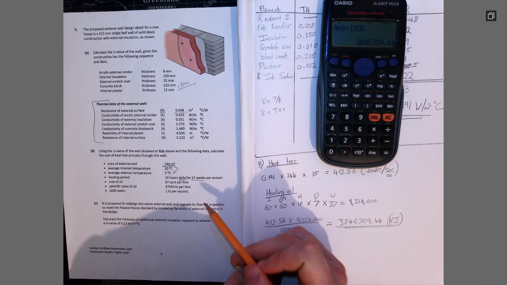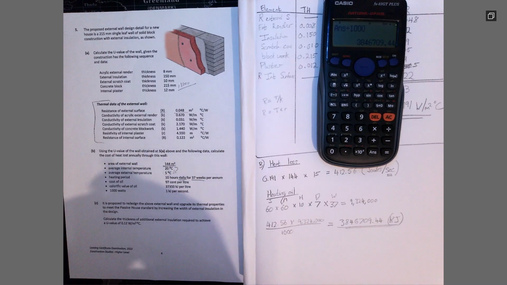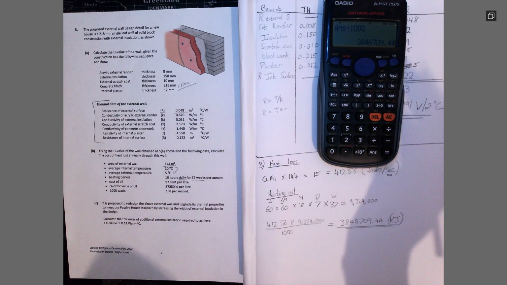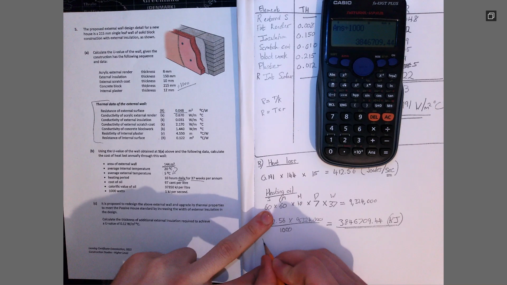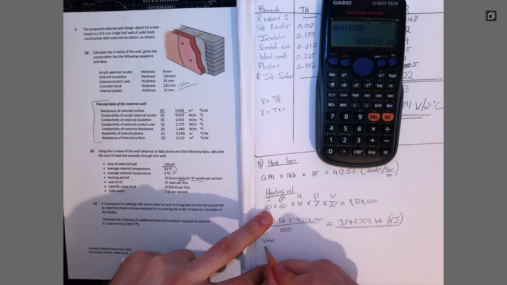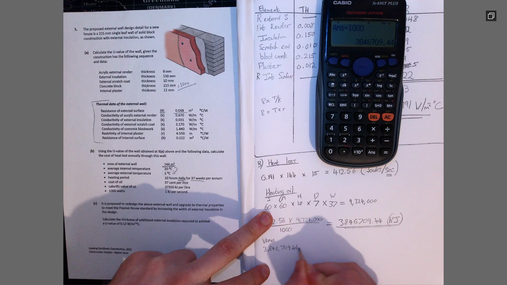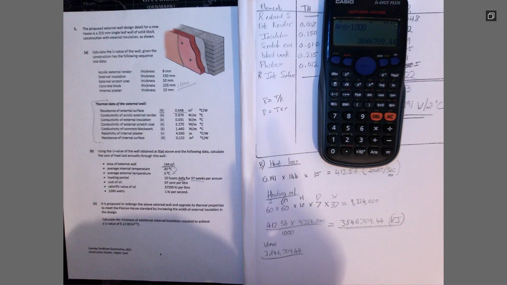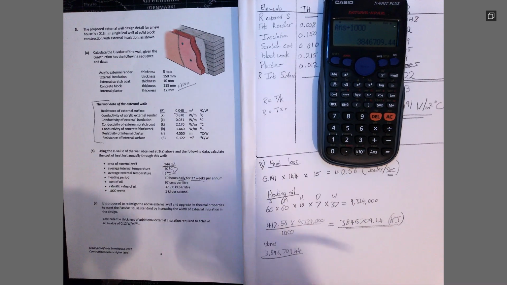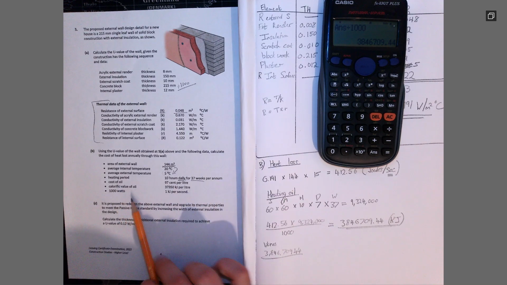What we then have to do is figure out how many liters we use and then how much that costs us. Liters is very simple. It's going to be this number, 384,670.44, divided by the caloric value of oil. This is how much energy you get from 1 liter of oil, and that's what's found on here.